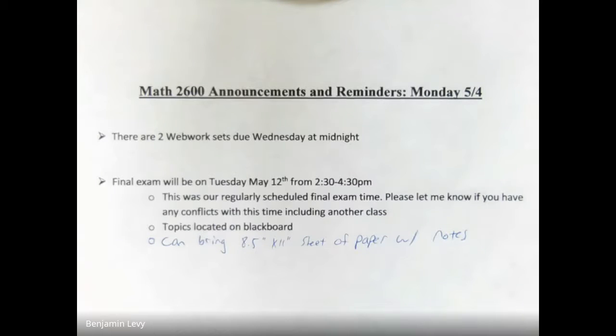I'm also going to drop the lowest 10% of homework assignments. So keep that in mind. If you got a really good, perfect homework grade or close to it, you could just not do a couple homework assignments, and your average would stay the same.